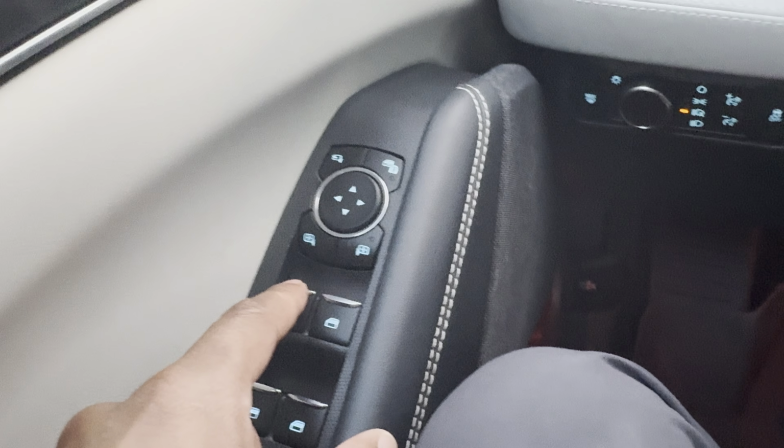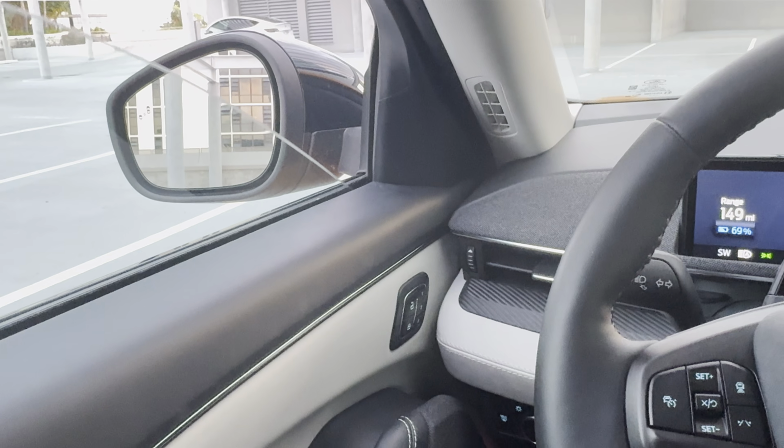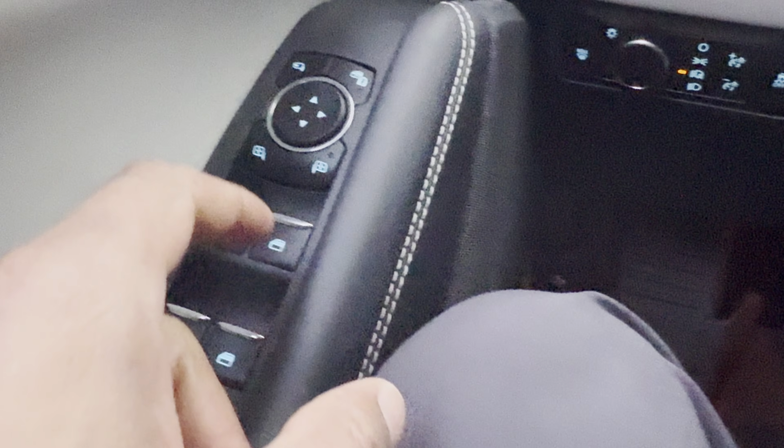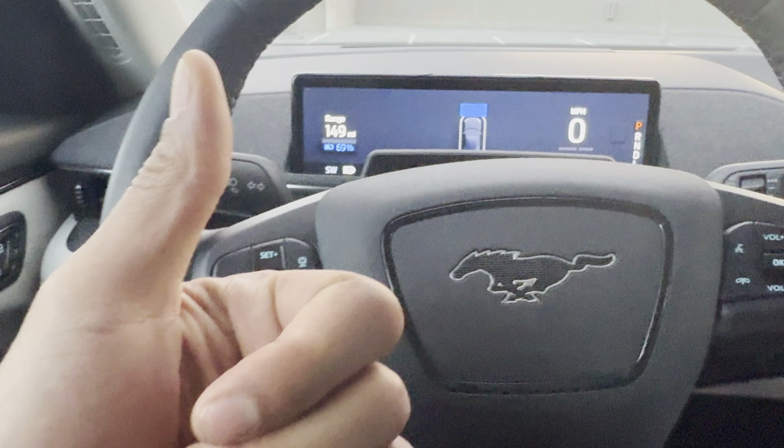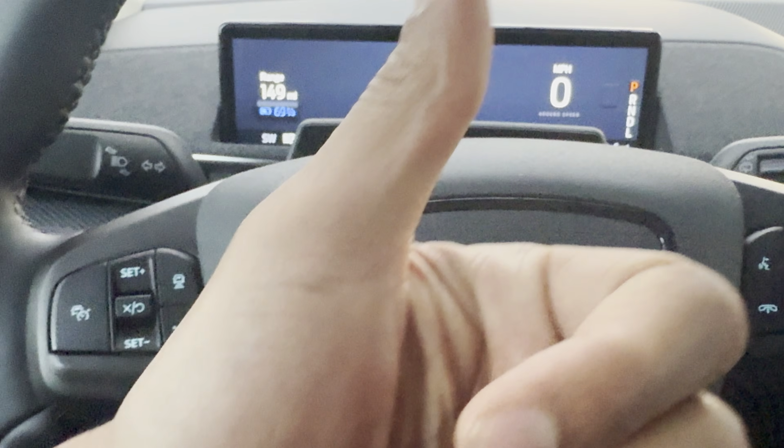Okay, so now the automatic feature is ready, and I can just press this and look at it, it rolls all the way down just like that automatically, and then pull it all the way back, it goes up automatically like that. And that is how you reset the windows inside of a Ford vehicle.